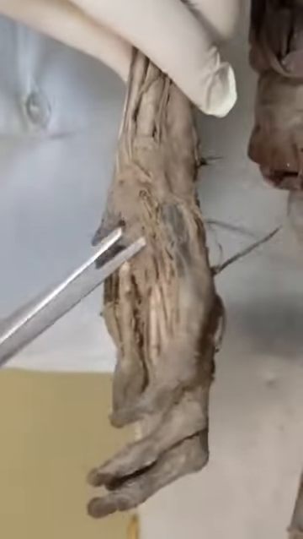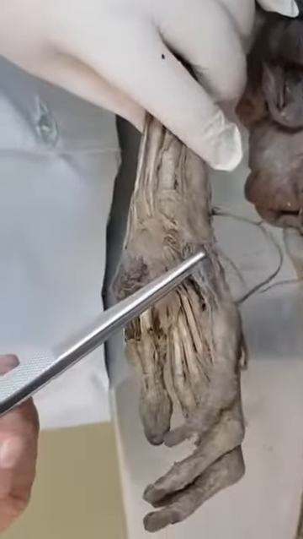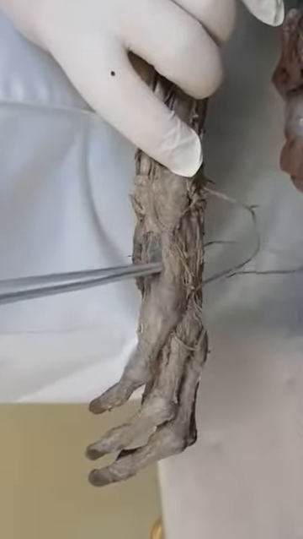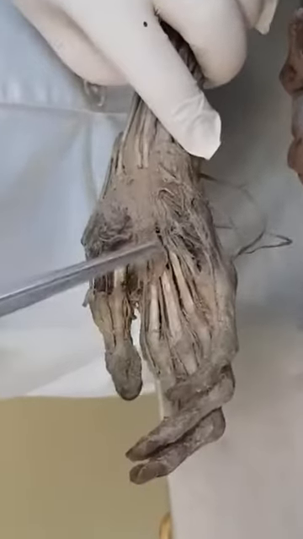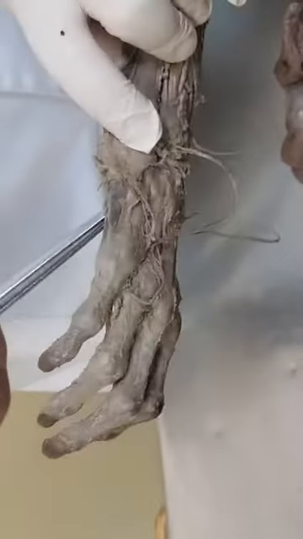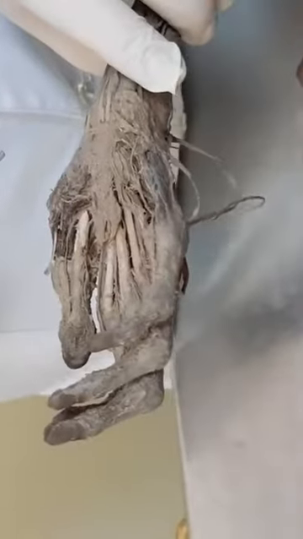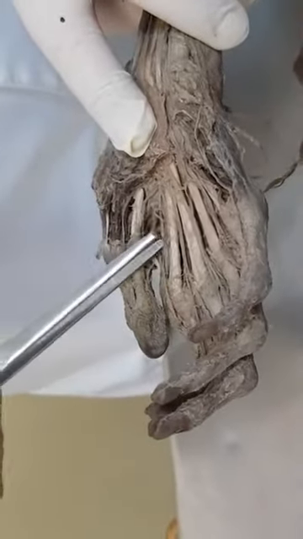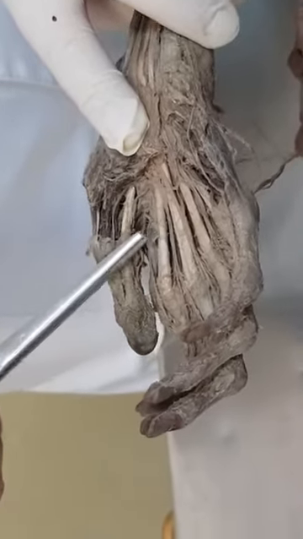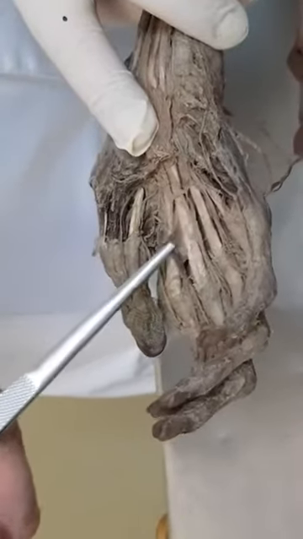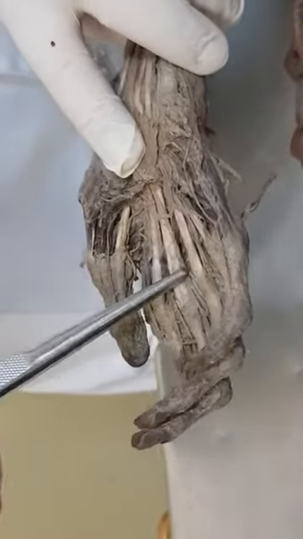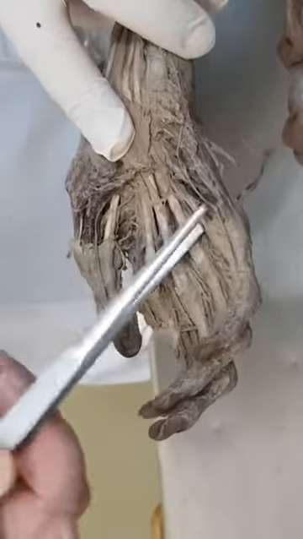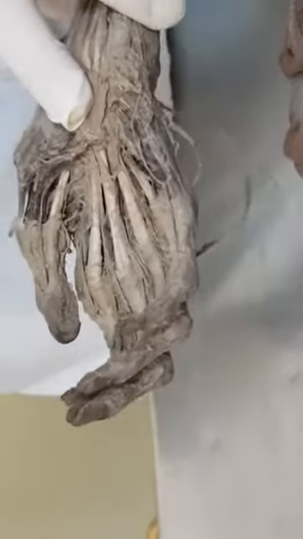In hypothenar: abductor digiti minimi, flexor digiti minimi, and there is opponens below the abductor laterally. It is opponens digiti minimi. And in the middle group we have four musculi lumbricales, that is first musculus lumbricalis. It is the second muscle. This one is the third muscle. And the last is here. They are musculi lumbricales.